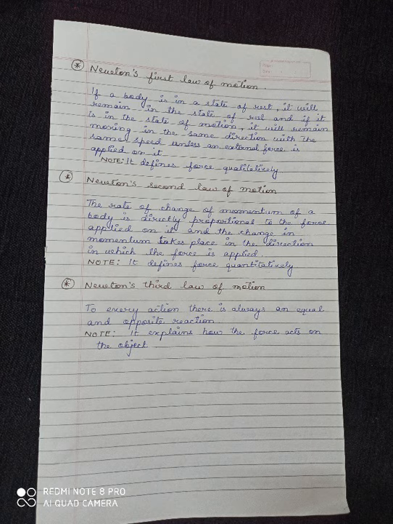Because the wall is also applying an equal force but in the opposite direction. This third law of motion explains how force acts on an object. If the force is acting in one particular direction, the reaction force is acting in the opposite direction.